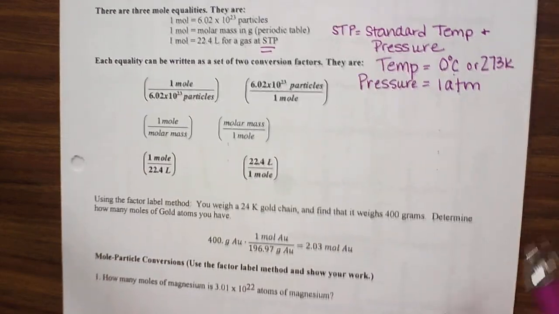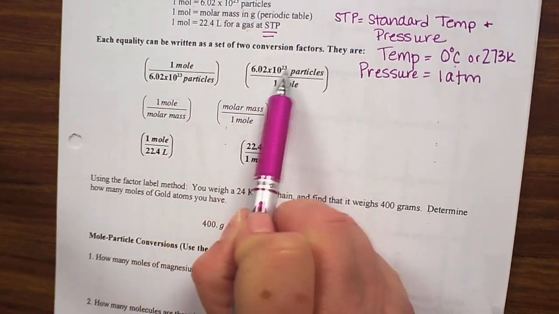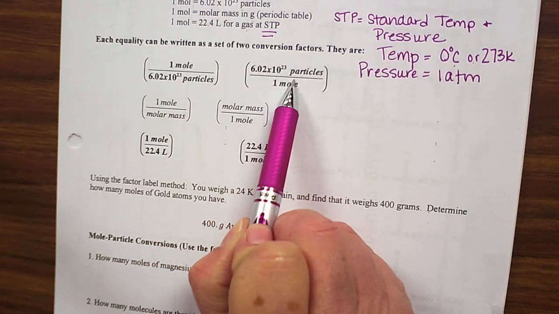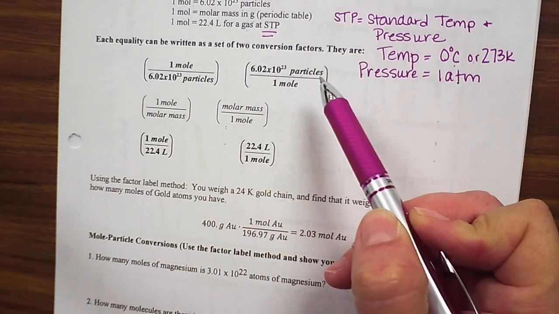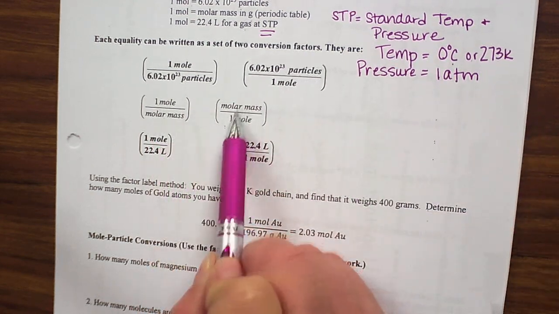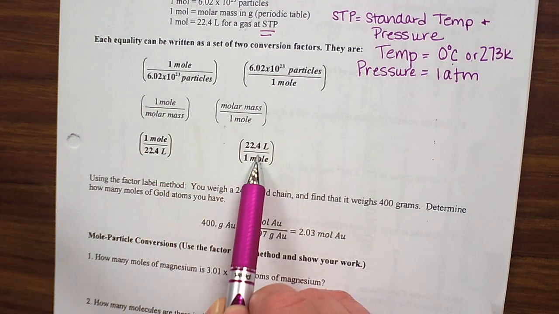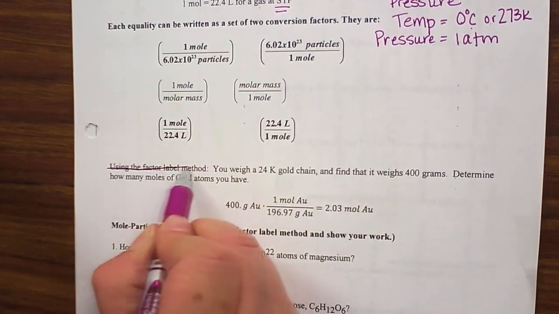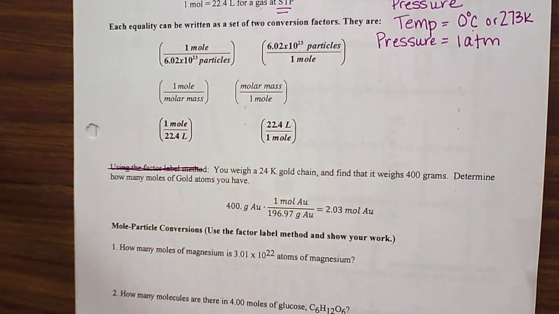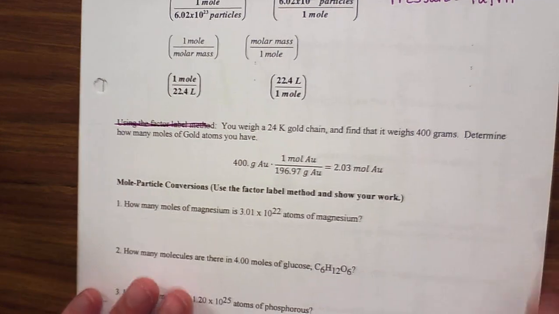All right. So now let's take a look at an example problem because here are your first conversions that you've been using. Particles can be anything, atoms, molecules, formula units. Here is the second one, and here is the new one that we just learned. Now, using the factor label method just means conversions. That's not a term that I use. It's kind of an older term.